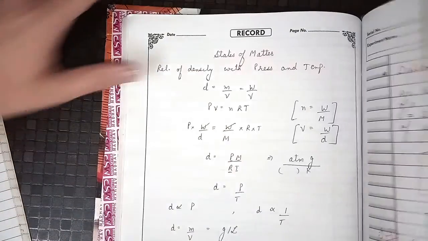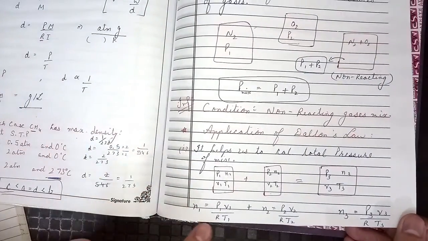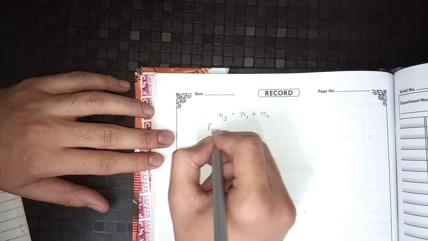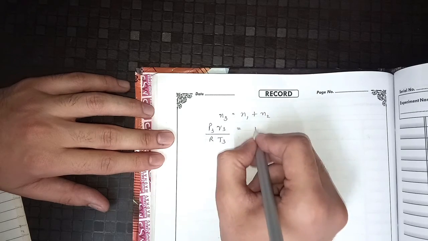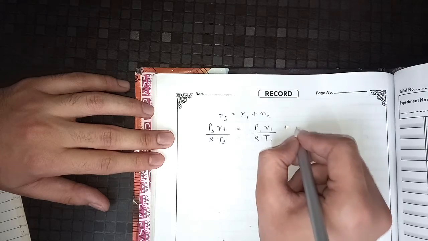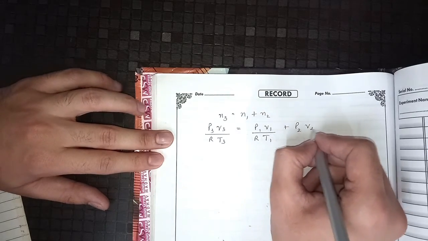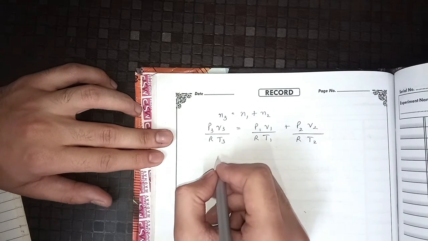If we have to change the equations into this form, we will substitute these values and calculate the answer. Here we can write P3 V3 over R T3 is equal to P1 V1 over R T1 plus P2 V2 over R T2. R is common, so it can be cancelled out.